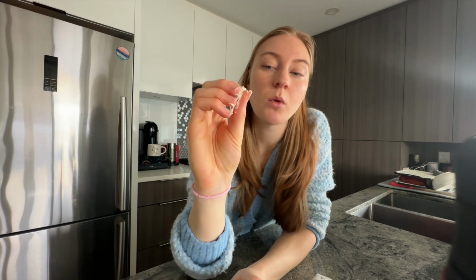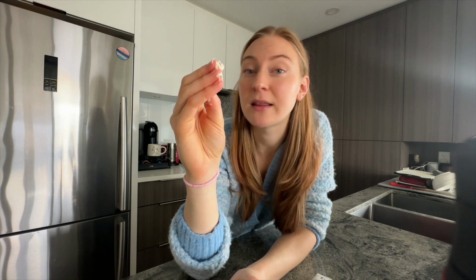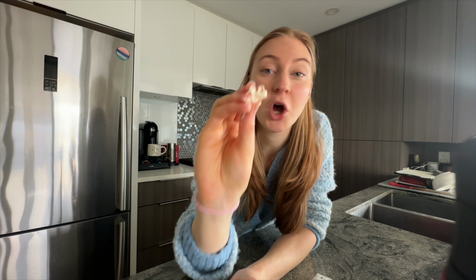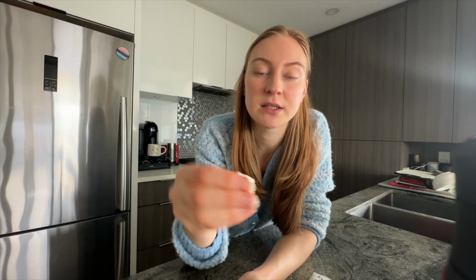So mucus to watch out for: if you have any pretty yellow mucus, green, gray, or if you're getting that cottage cheese type mucus, this could be a sign that you have a vaginal infection, so please get that checked out as well.